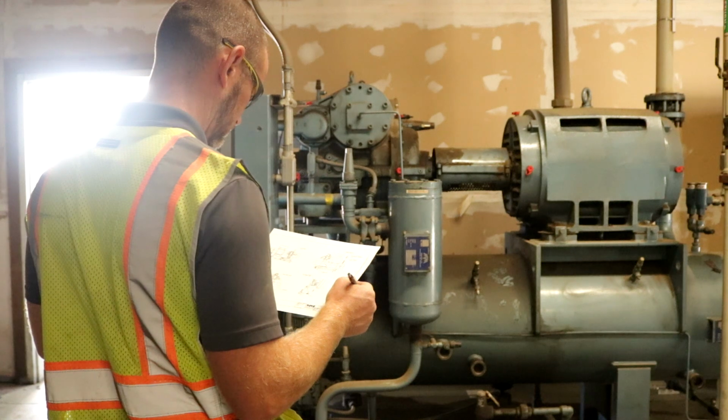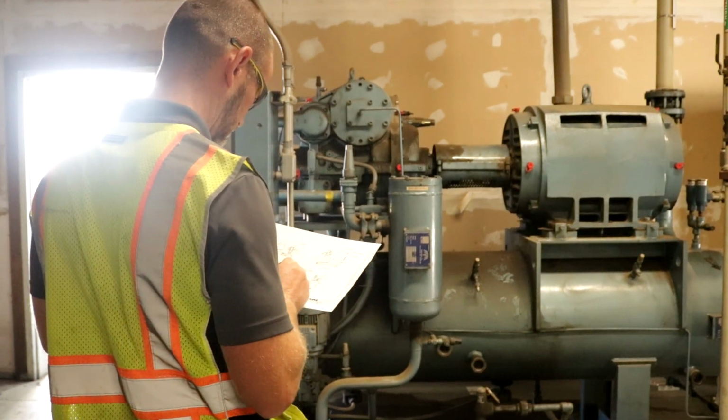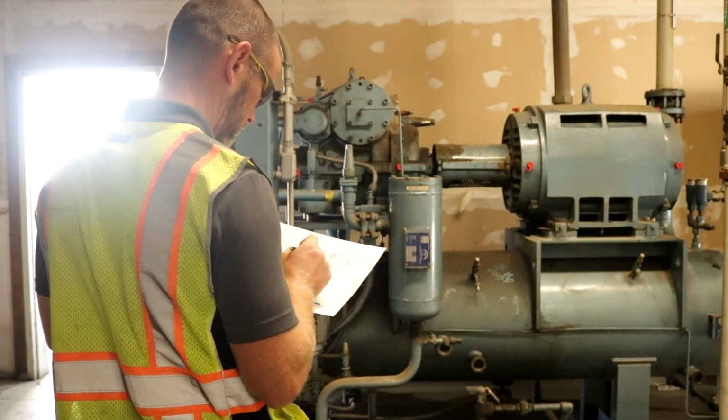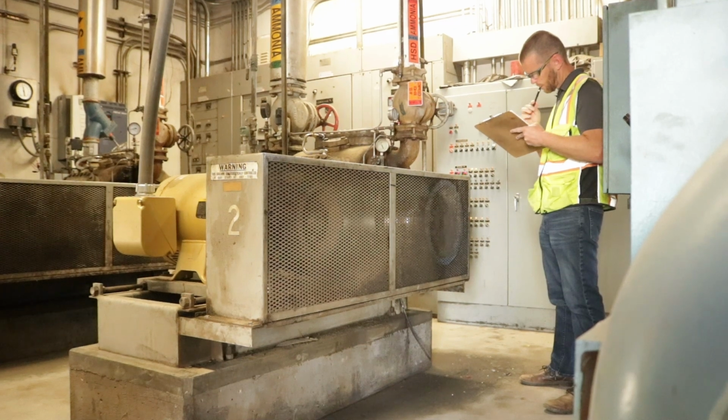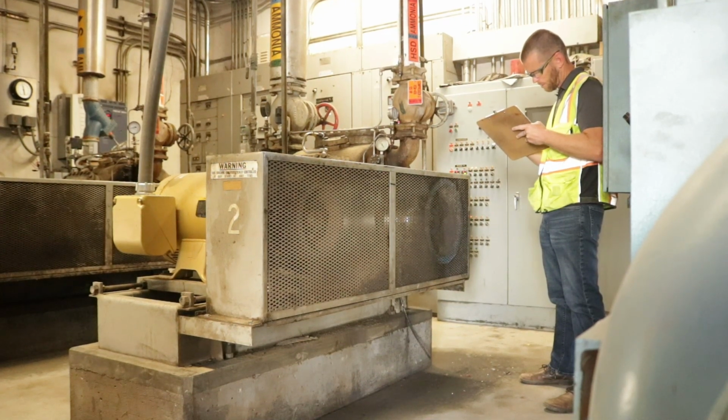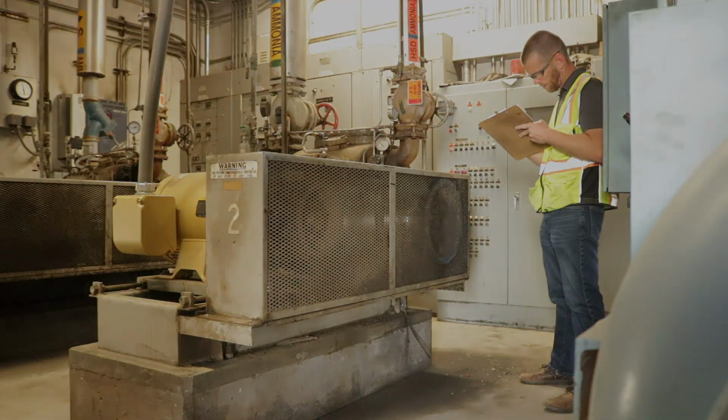In a refrigeration context, the lowest pressure in the system always occurs at the inlet to the compressor and the highest pressure at the compressor outlet. Flow will always occur from a higher pressure to a lower pressure.